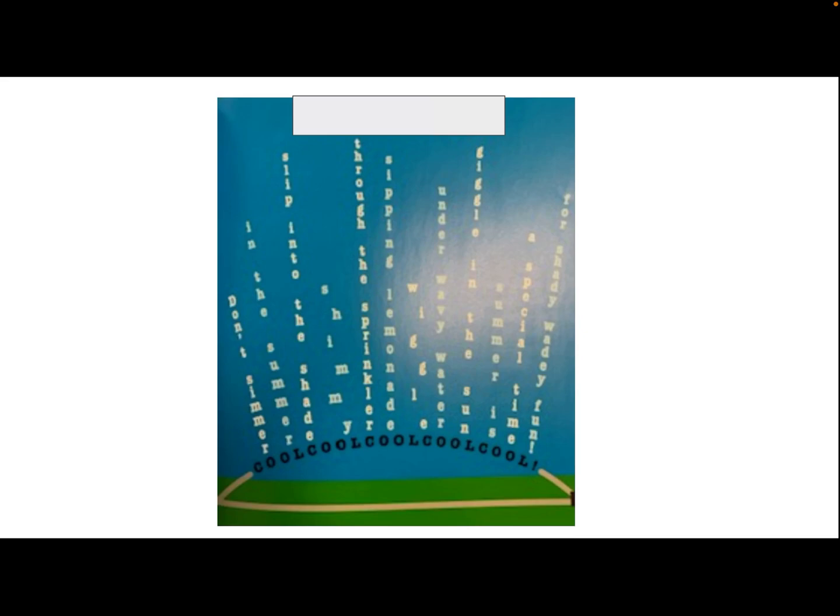So, if you haven't noticed, this poem is about a sprinkler. Now, another really cool thing that the author did is when they repeated those words, cool, cool, cool, cool, cool. If you've ever listened to a sprinkler, it has a certain pattern. You can hear the sounds of the water. When the author put that cool, cool, cool, cool, cool at the bottom, it reminds me of actually listening to the sprinkler as well.